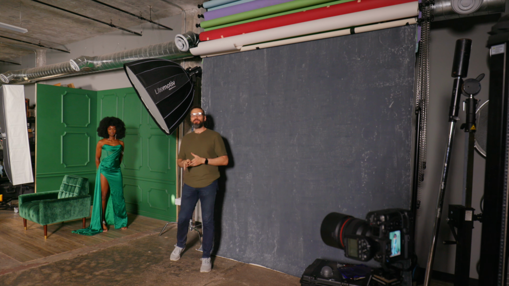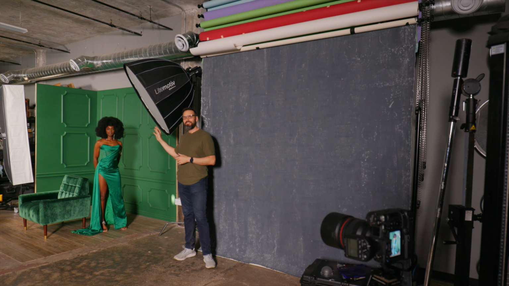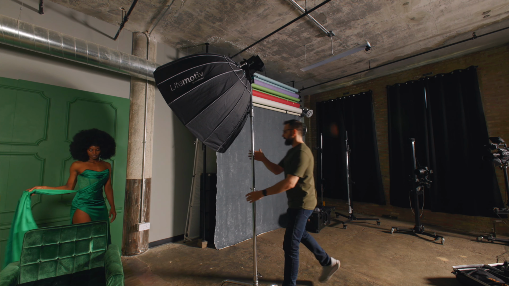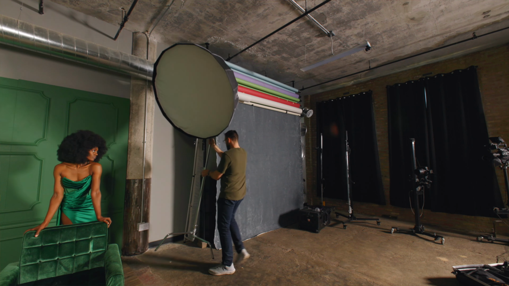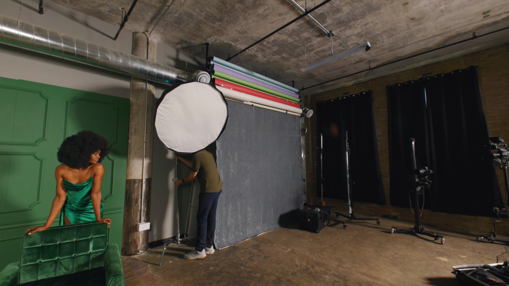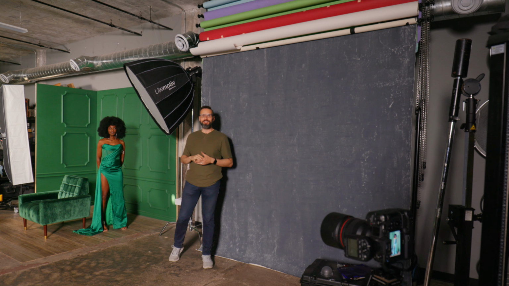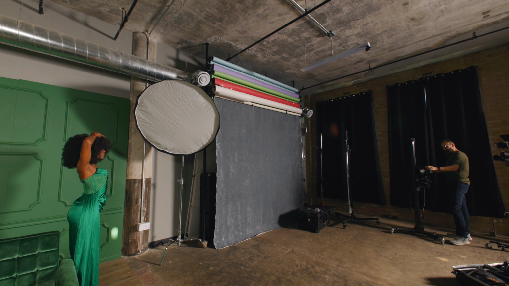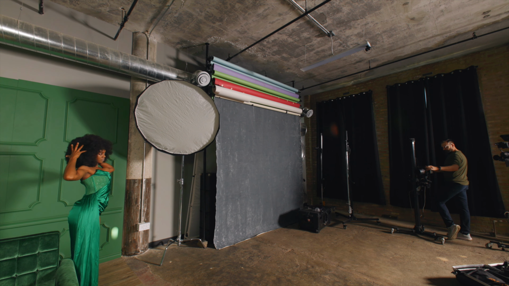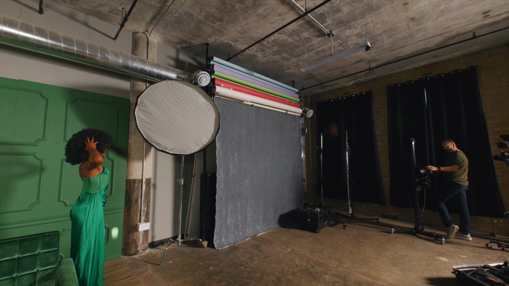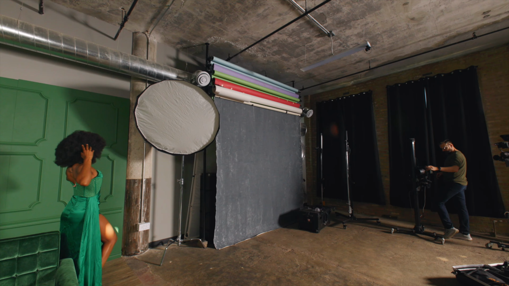To finish up the shoot, I moved the light over to this side of the set on her left so that she could turn to her left and we could see the slit in her dress. So having it on the right wasn't the best strategy for that, and I think this will be a better way for us to finish the shoot. So turn your head more towards the light, and then let's get this leg over. Like, bring your bare leg over. Yeah.